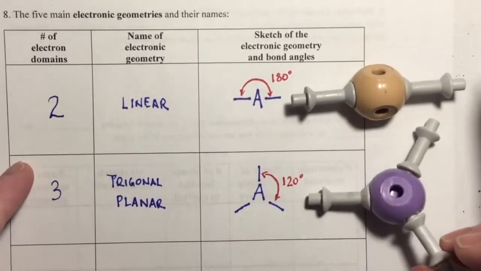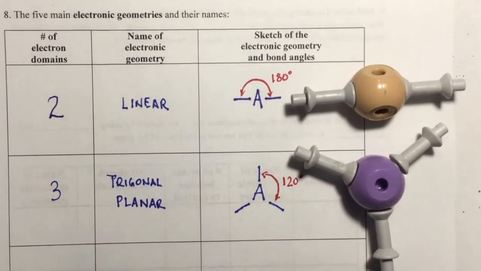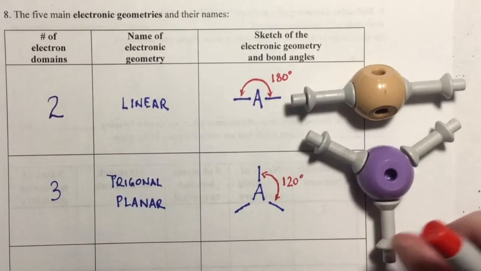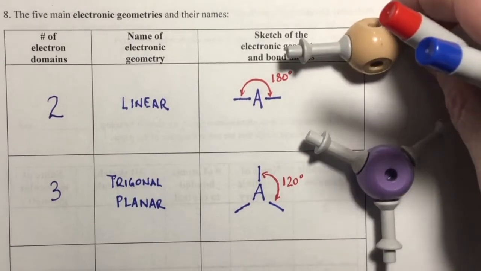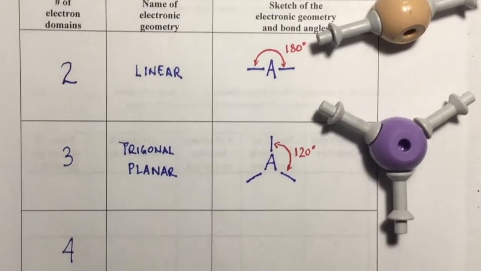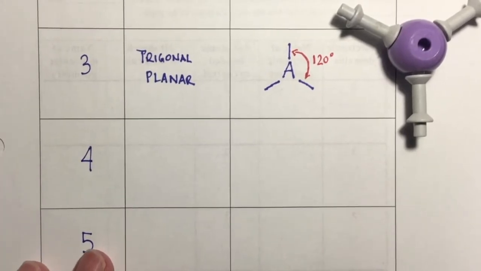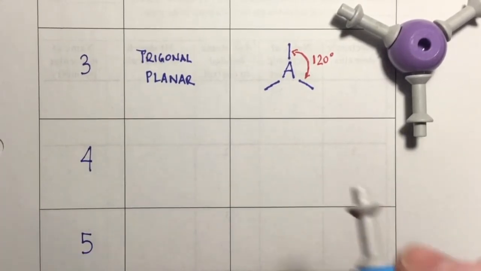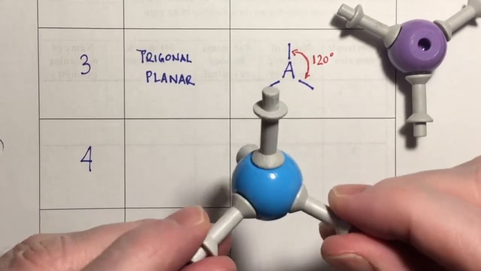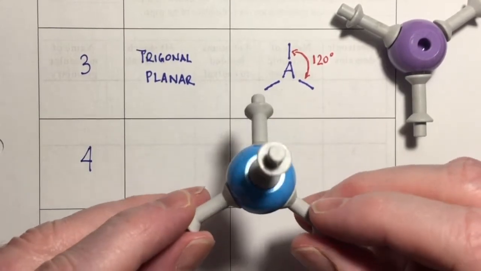Okay? That's for 3 electron domains. The electron geometry is trigonal planar. We're going to continue on. What if we have 4 electron domains? Well, at this point, we start to have to use the 3rd dimension.